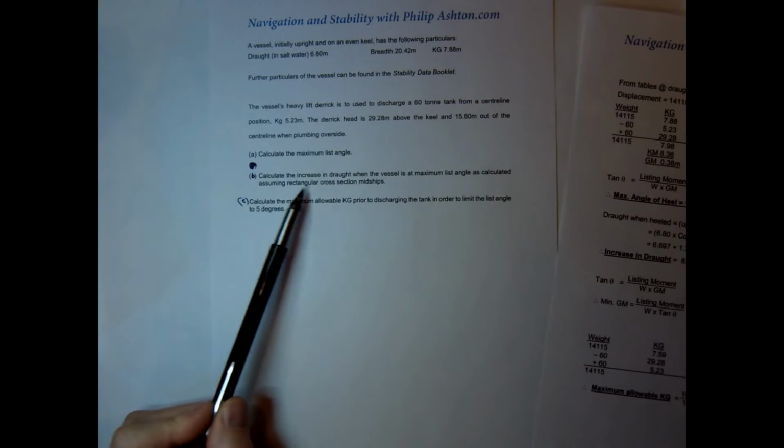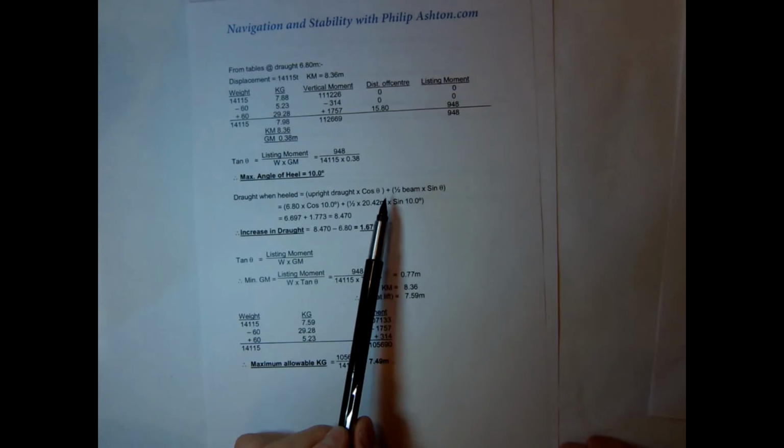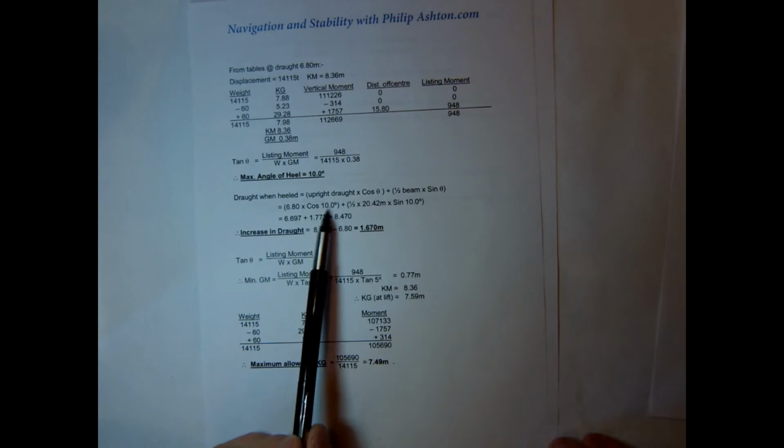The second part asks us to calculate the increase in draft when the vessel is at the maximum list as calculated. On your formula sheet you will see this particular formula, and the angle theta will be the 10 degrees. So we're given our upright draft, half the beam, so we're given our breadth there. If we weren't given that, we would go in the tables to get it, use half that, and we find that our draft when heeled is 8.47. We were asked for the increase in draft, so subtract one from the other, our new draft from our initial draft, and we see our increase is 1.67 meters. So don't just stop at 8.47. They've actually asked for the increase in draft, which we've just worked out there.